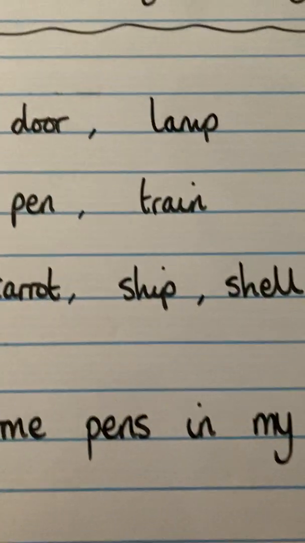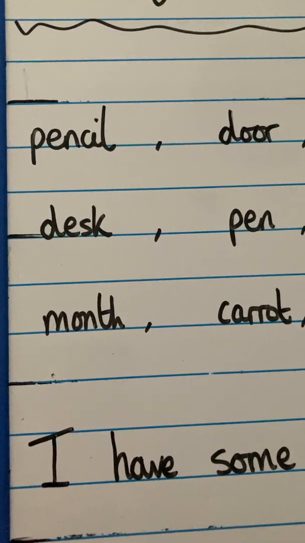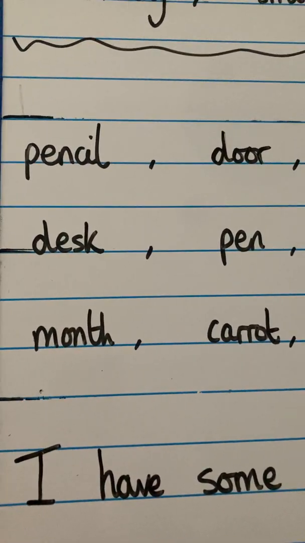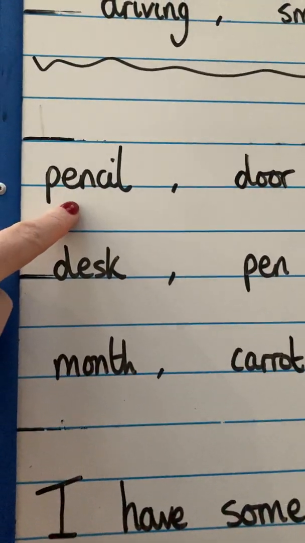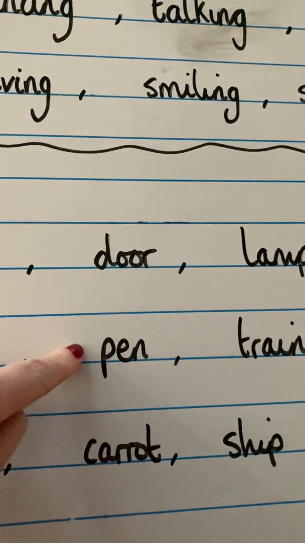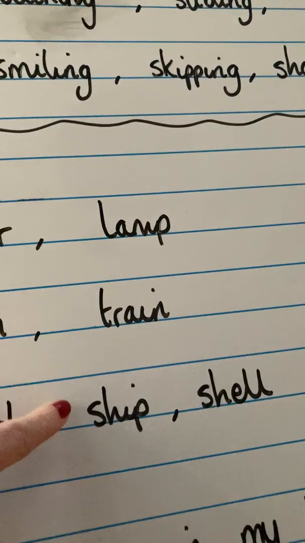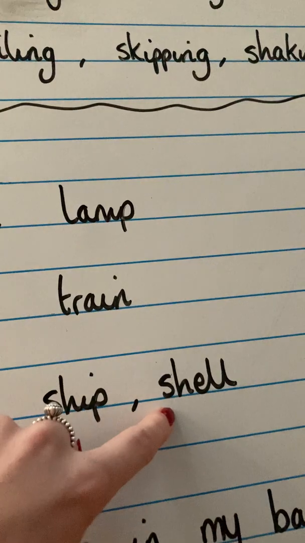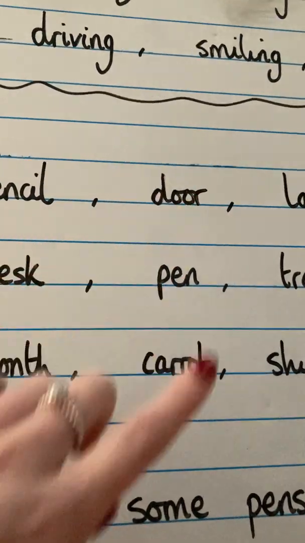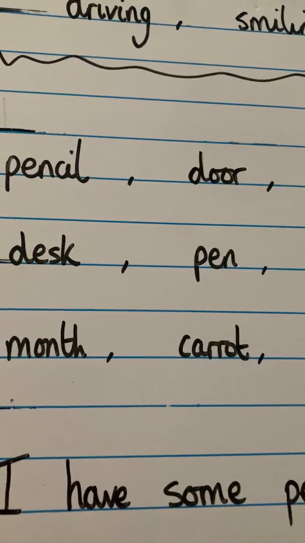So over here are the words that you're going to have a go at today. So remember our rule is we are just adding the letter S onto the end of these words to make them plural, to make them mean there is more than one. So we have got pencil, desk, month, door, pen, carrot, lamp, train, ship and shell. Okay, so these are all our singular nouns because that means there's one, but our job today is to put it into a plural and that means more than one.